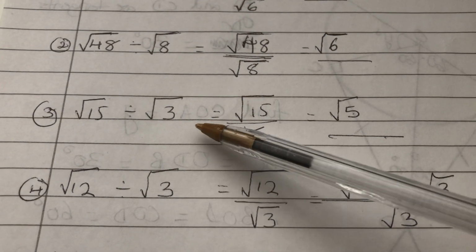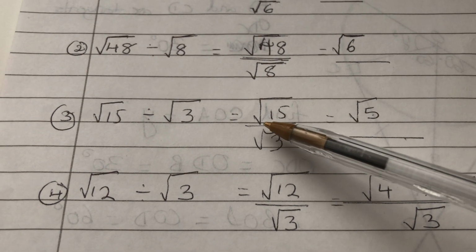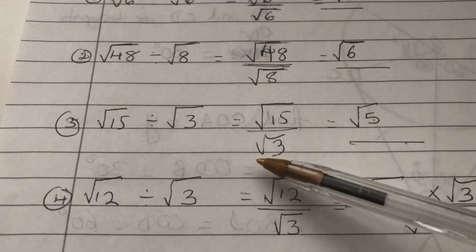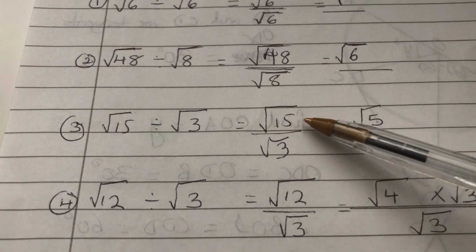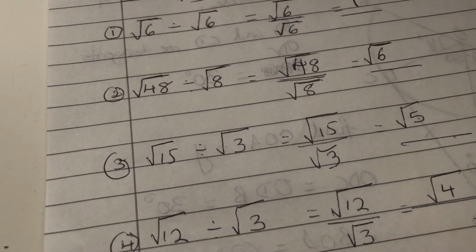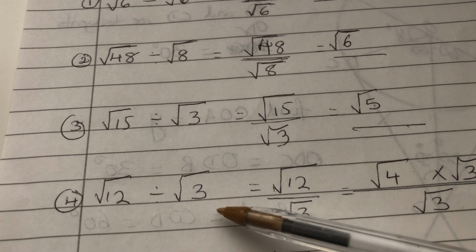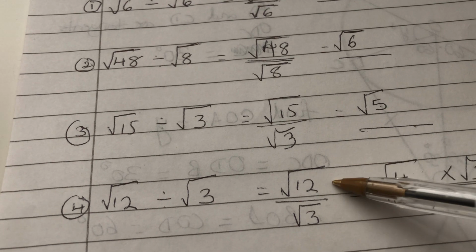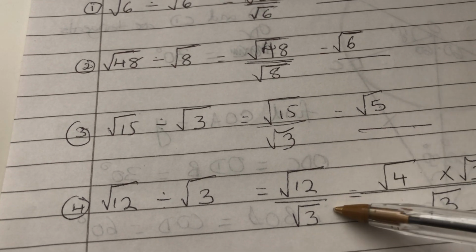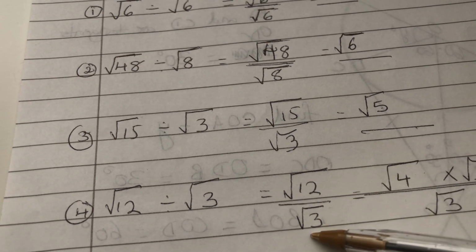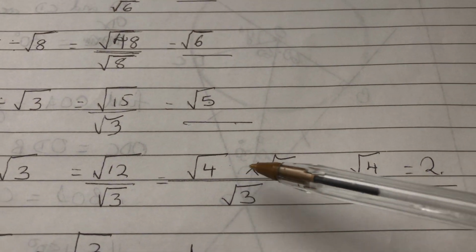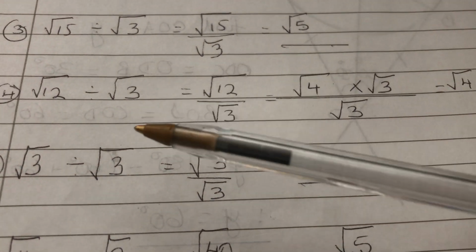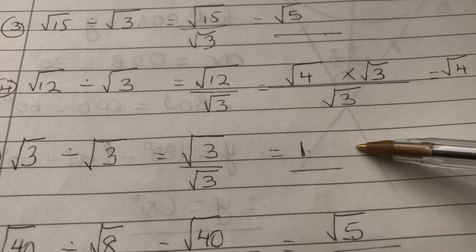Root of 15 divided by root of 3. So here again, you have root of 5 times root of 3 divided by root of 3. So the root of 3 in the denominator will take care of the root of 3 in the numerator. So you are left with root of 5. Root of 12 divided by root of 3. So you have root of 4 times root of 3, okay, at the numerator. So you can cancel the root of 3 and the root of 3, both numerator and denominator. So you have root of 4. Now root of 4 is 2, okay, so the answer will be 2. Root of 3 divided by root of 3 again is 1.